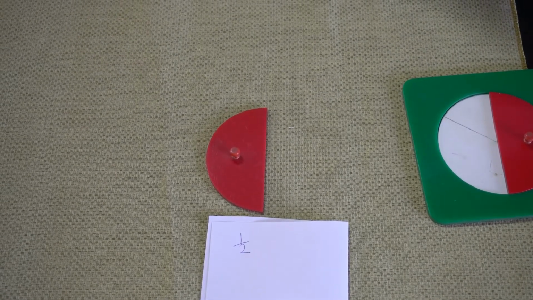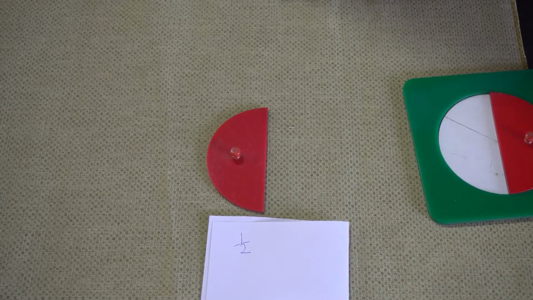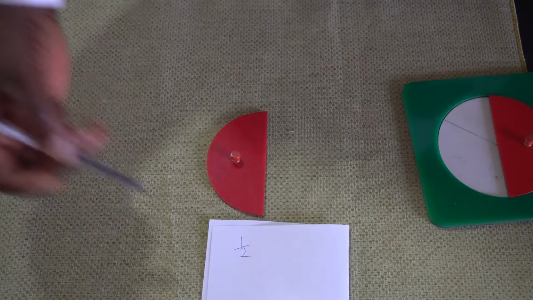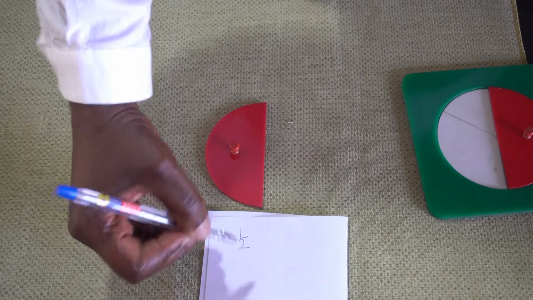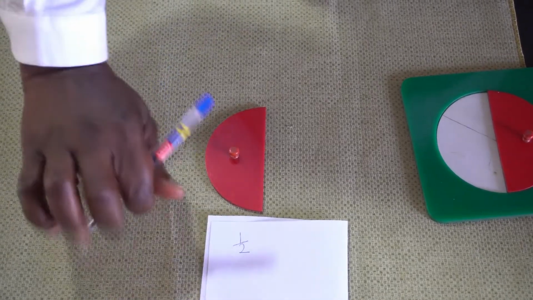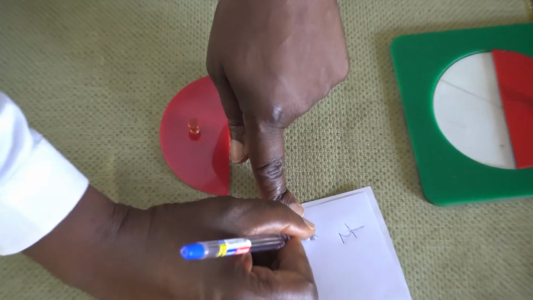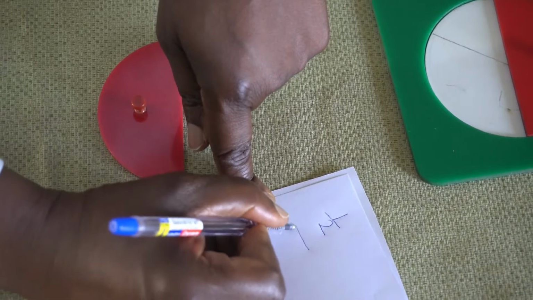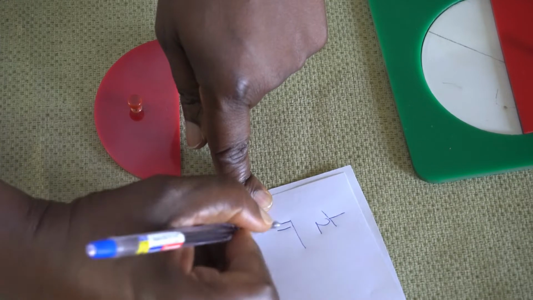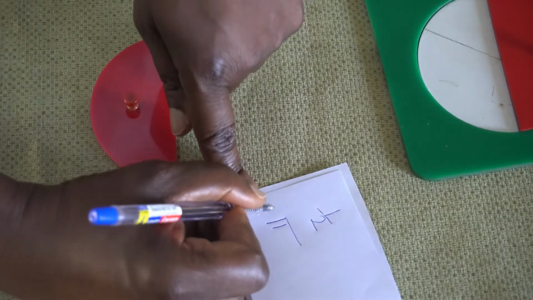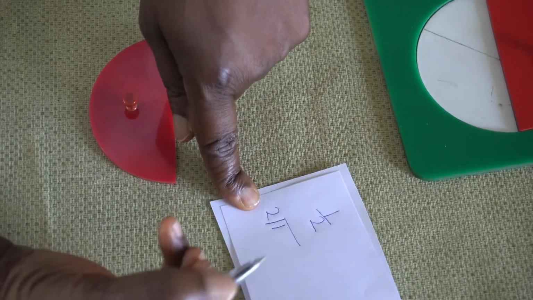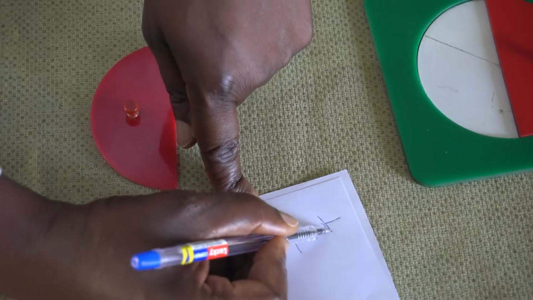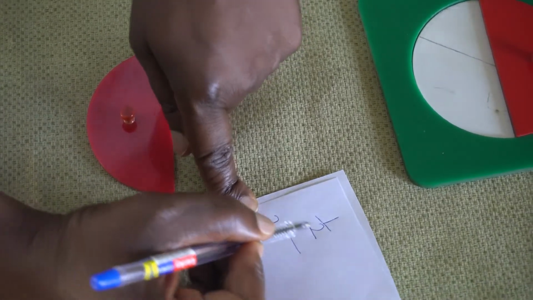This time around, I'm not using the instrument for conversion. Now I have 1/2. I can write that this way: 1 divided by 2. This bar here means division.